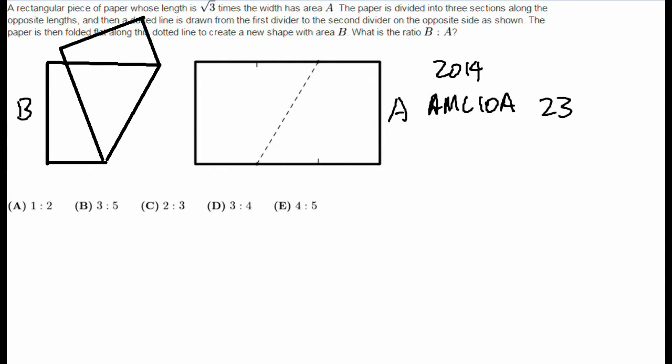So first of all, let's set some variables. A length whose square root 3 times the width has area A. So might as well set this to X. And since the length is square root 3 times the width, this is square root 3 times x.